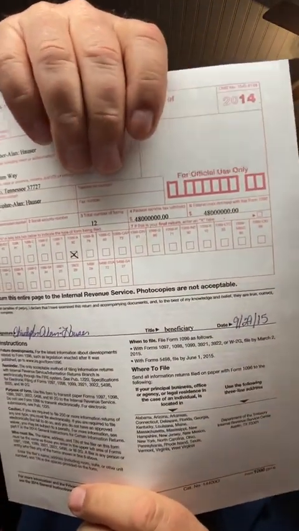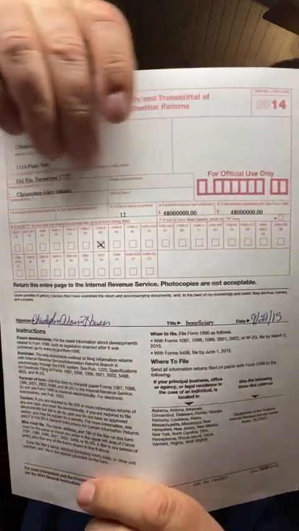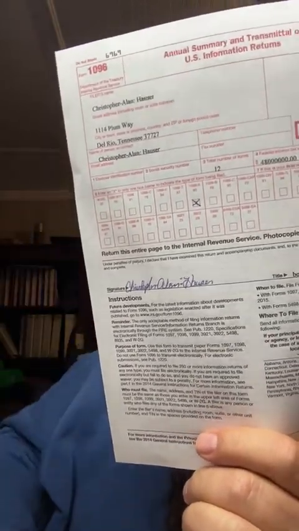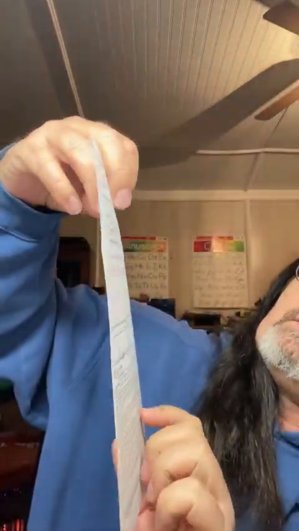And this one here we sent in with all the lien securities, total number of forms, right? Here's the $48 million and $48 million, and see, we put our names in it right here, right?